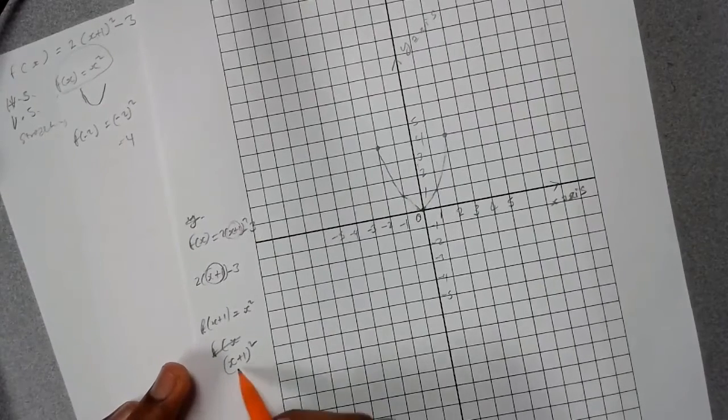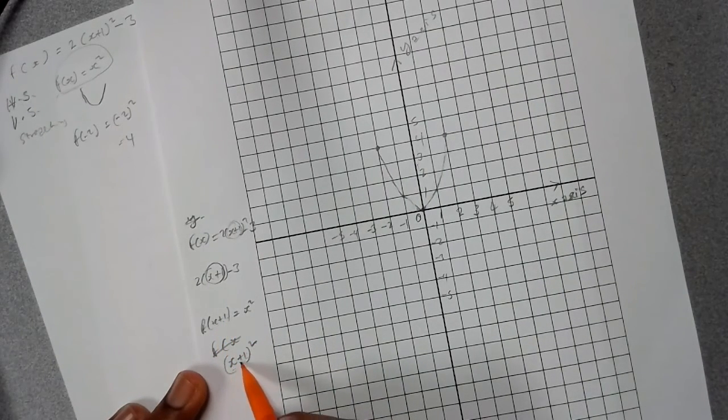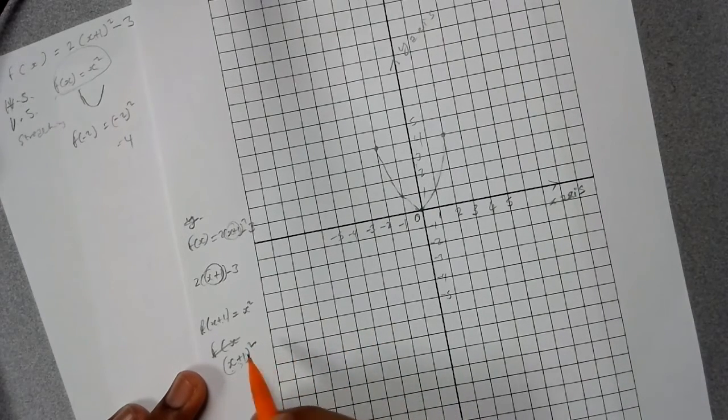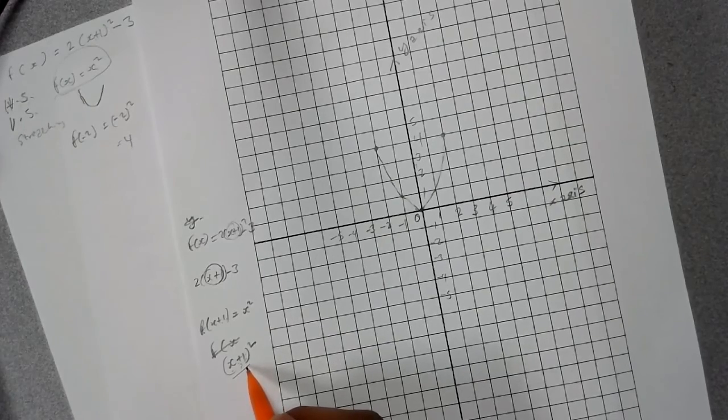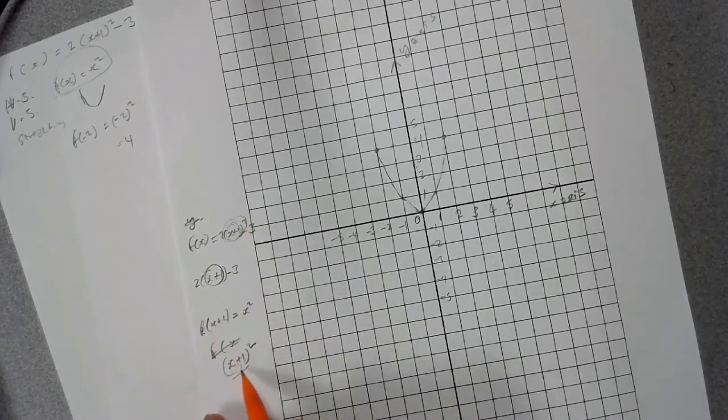I'm not showing this yet. It's (x plus 1) all squared. That is, f of (x plus 1) is equal to (x plus 1) all squared. So that's what we're going to do first to draw the graph of that. We're going to use horizontal shifting to come up with the graph of that one. Right now, we're just concentrating on this part here.